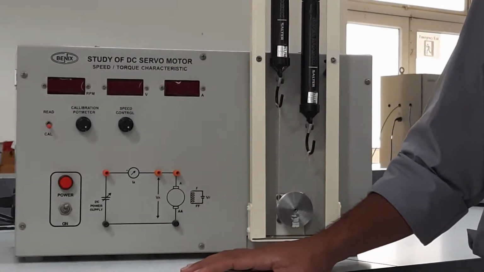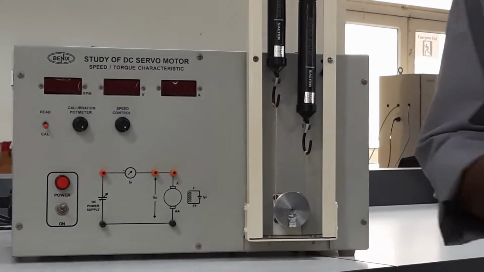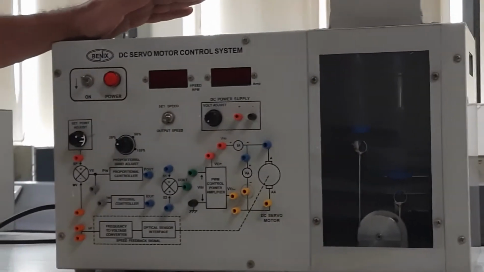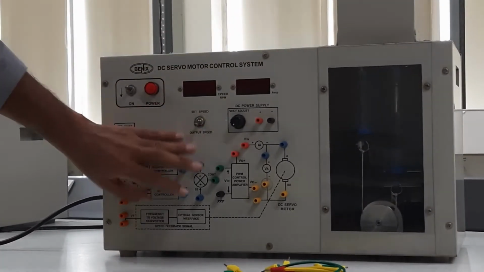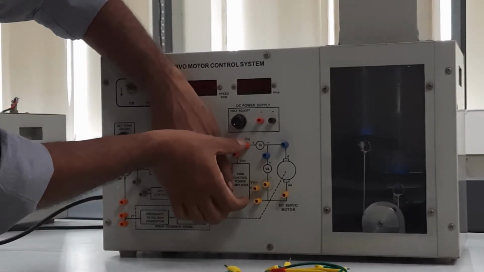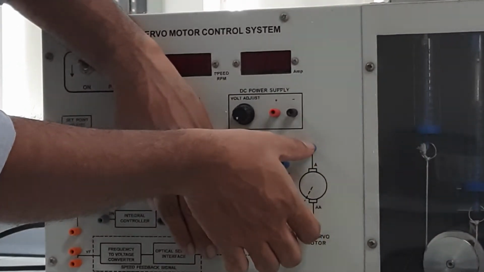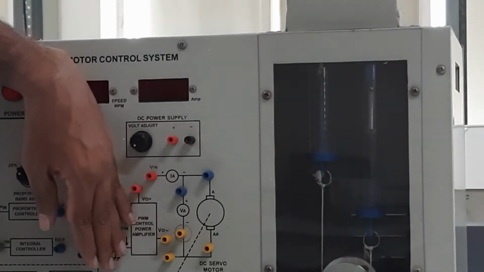So what we are going to do is create a feedback mechanism for it, which is nothing but a closed loop control system. So this is the experimental setup for the closed loop DC motor control system. It is a similar setup. You see this part of the network, where you have an input voltage here, and then you have the voltmeter and the ammeter, and the motor is placed here, and the shaft of this is connected to this particular torque arrangement.